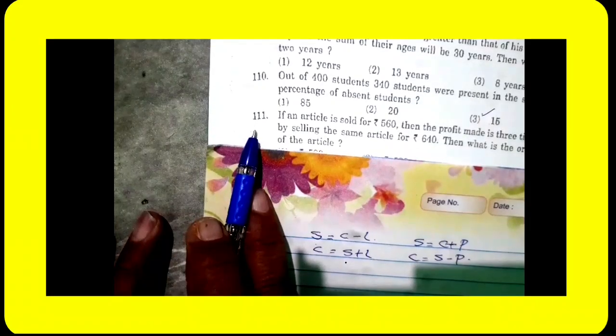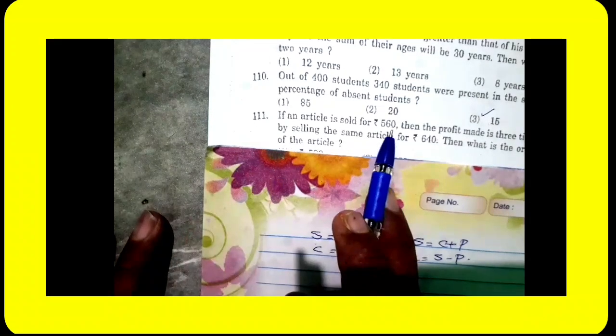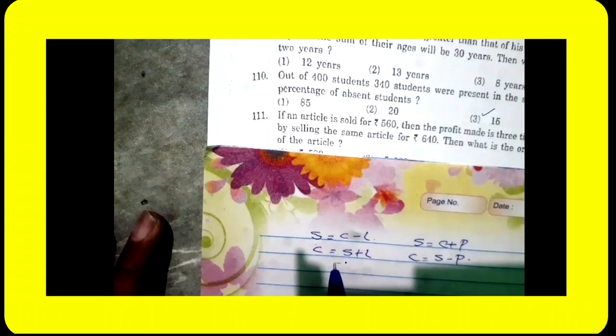Question 111. Sold price 560. Suppose X is loss.